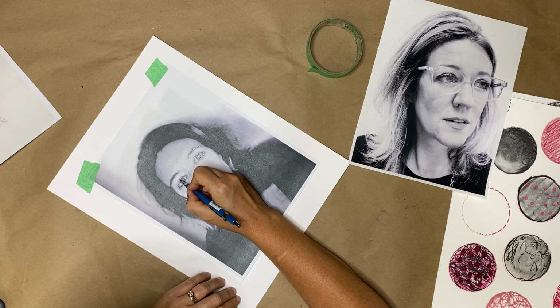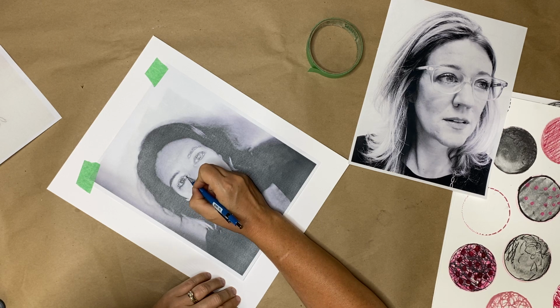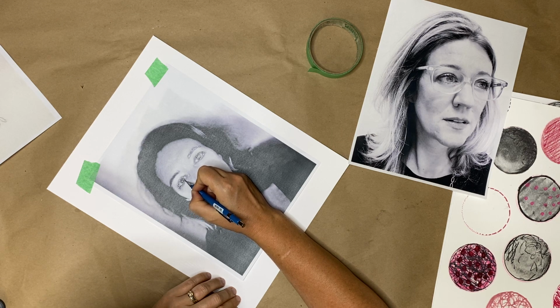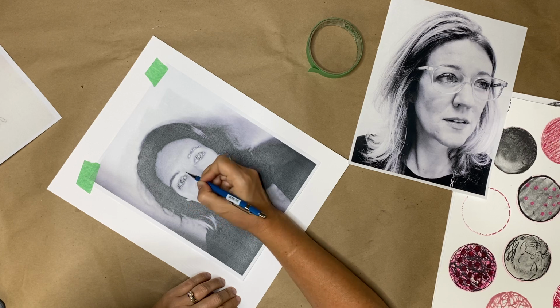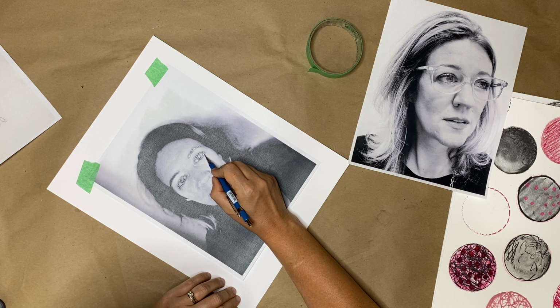I'm just trusting the information in the photos. I don't really see individual eyelashes, so I'm not going to put them in at this point. I'll go a little faster once I get moving into the other parts here.